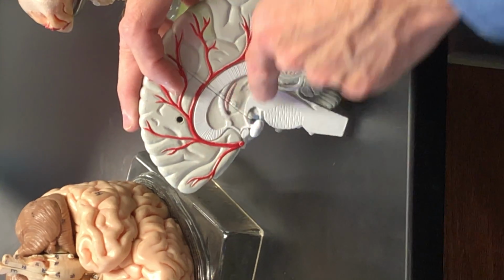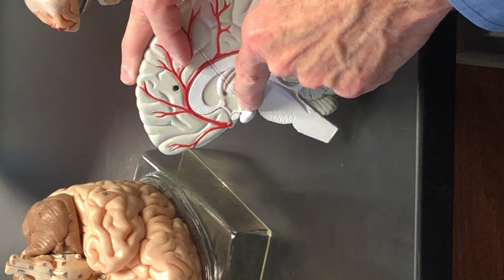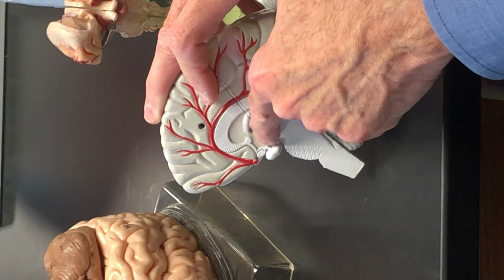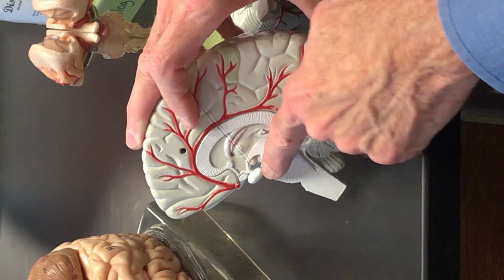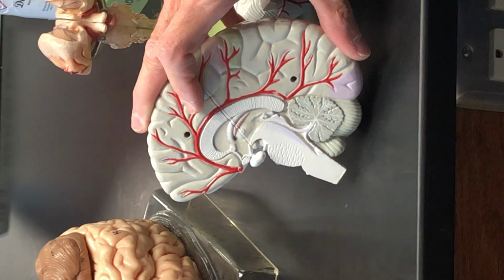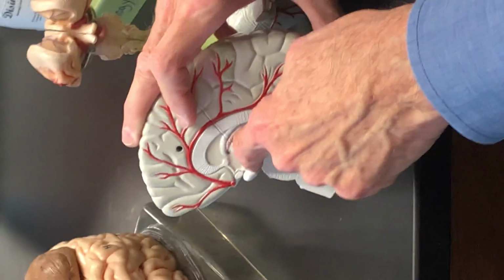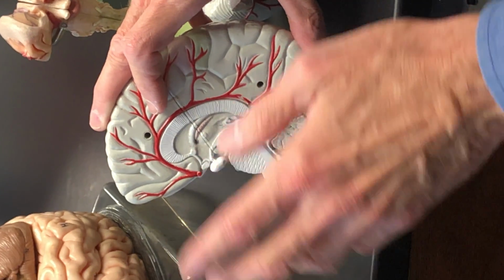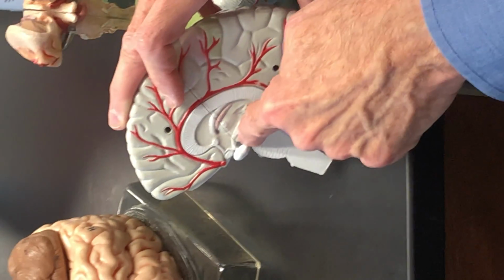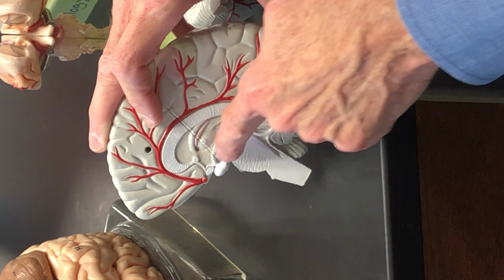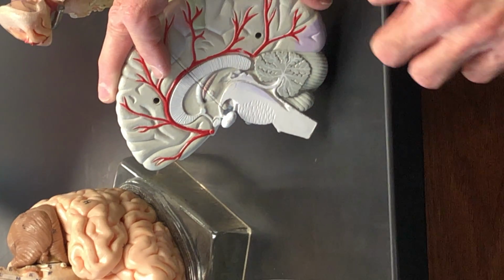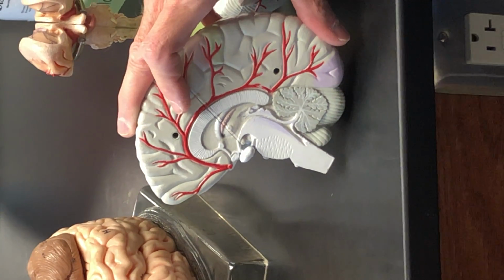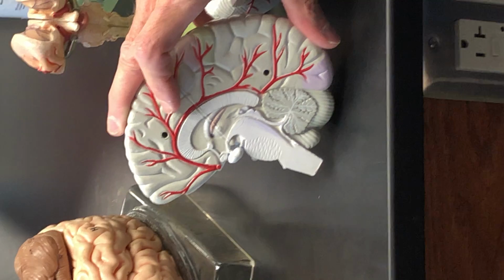Posterior to the optic chiasm, you see a little white stalk. That's the infundibulum, which is also an inferior continuation of the hypothalamus. The infundibulum ends with the posterior pituitary. So hypothalamus is always pointed to here on figures in books and online, but the hypothalamus also includes the two mammillary bodies, here's the right one, and the infundibulum and the posterior pituitary. The anterior pituitary is a true gland. The posterior pituitary is brain, is hypothalamus. Okay?